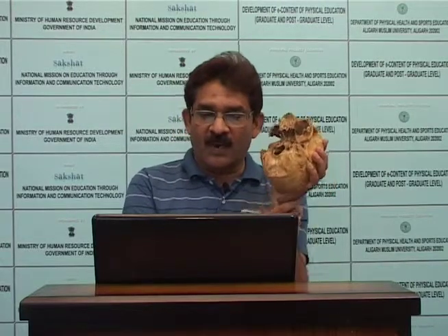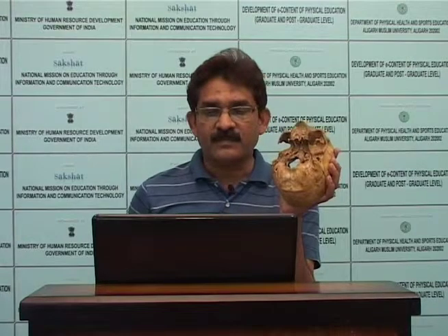Numerous foramina can also be identified in this section. The hard palate is formed by the palatine processes of the maxilla and horizontal plates of the palatine bone.